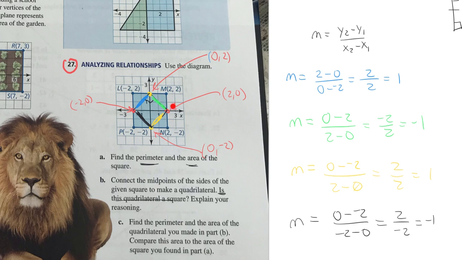Now we have the green side and the yellow side. These are also adjacent. So the question is, is that 90 degrees right there? Well, let's compare the slopes of the green side and the yellow side. Are they opposite reciprocals? Yes, they are. So therefore we know that the green and the yellow side are perpendicular, and therefore 90 degrees are there.